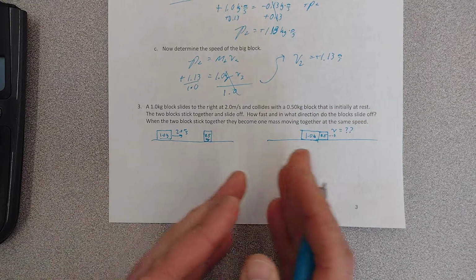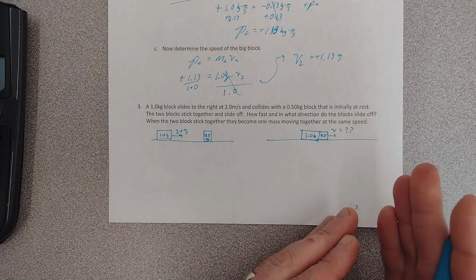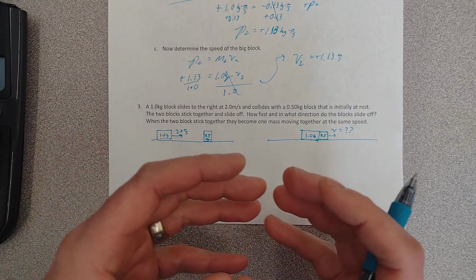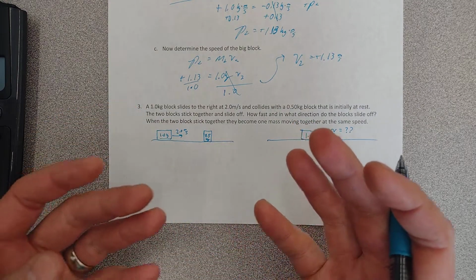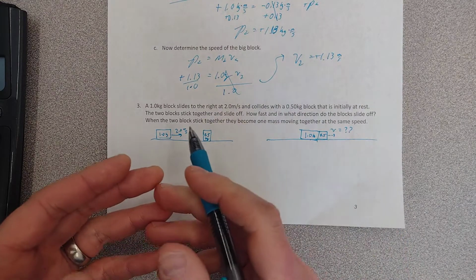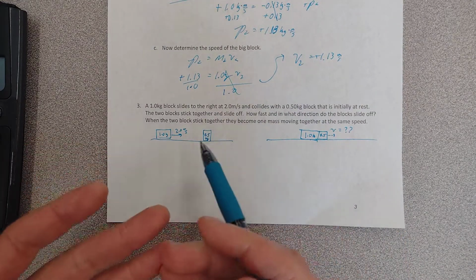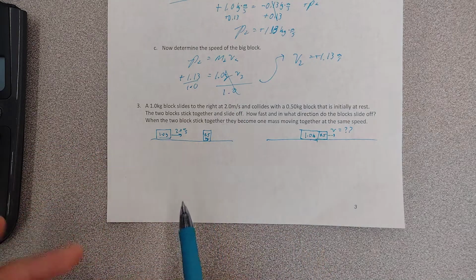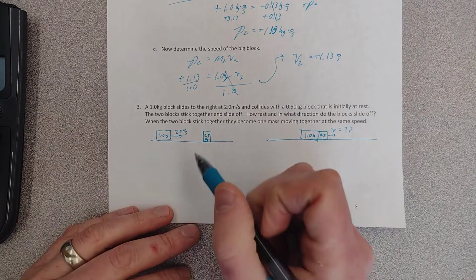We know it's going to have to move to the right. That's kind of common sense, right? The big one comes in, sticks to that other one, and then they keep moving. And we've seen in demonstrations in class and in the simulations, when this happens, the incoming block's velocity goes down because it's picking up more mass.